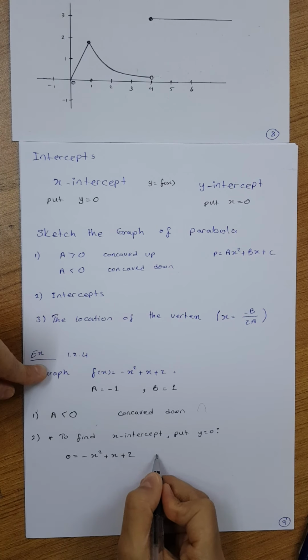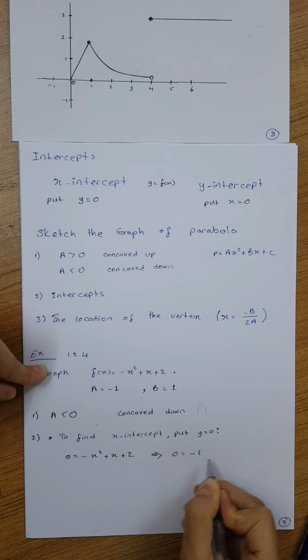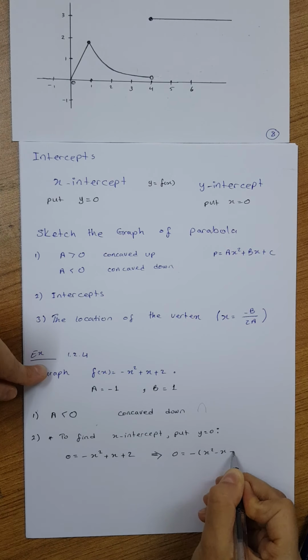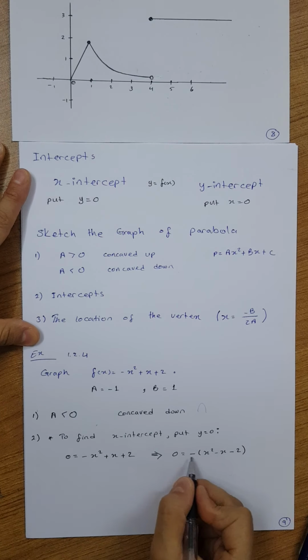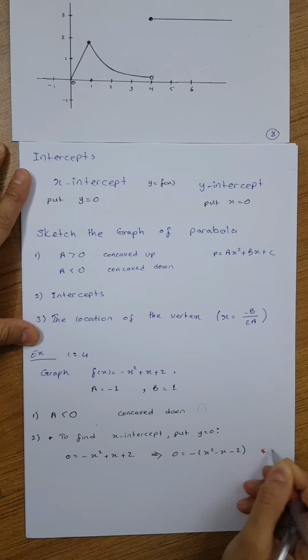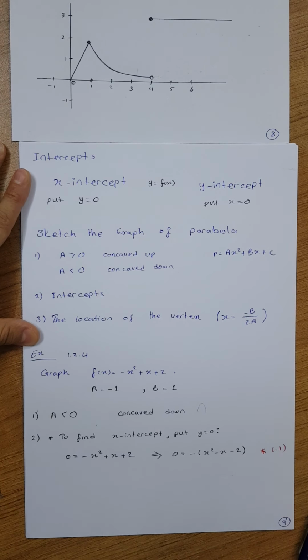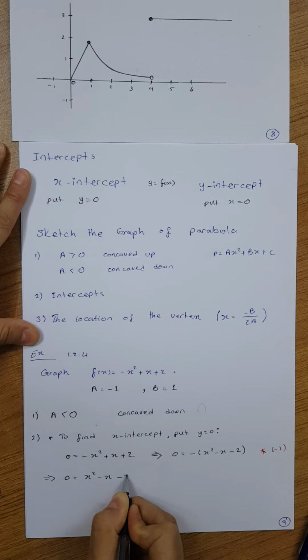I'll take a negative out of this one. What will I get? I'll get 0 is equal to negative x squared minus x minus 2. Okay, I'll multiply both sides by negative 1 to get rid of that negative. So what will I get? I will get 0 is equal to x squared minus x minus 2.